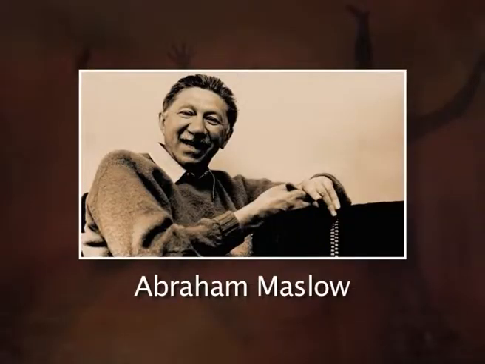When we talk about motivation, we remember the most important contributor or pioneer, Abraham Maslow, who discussed the hierarchy of needs of the individual.